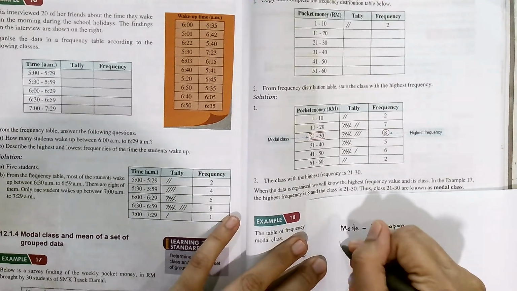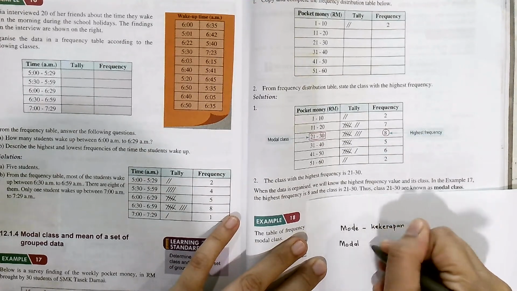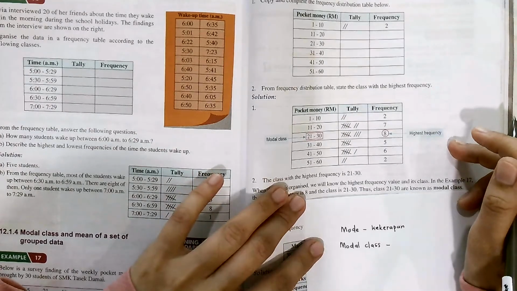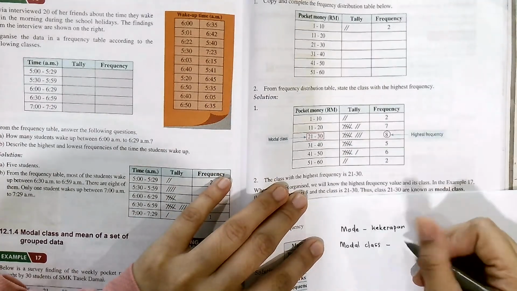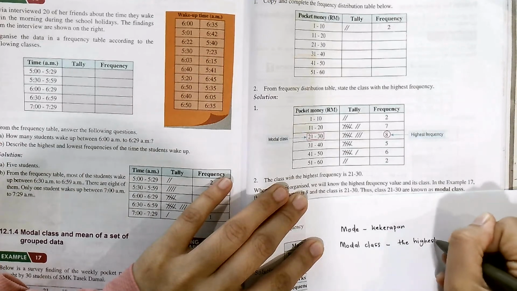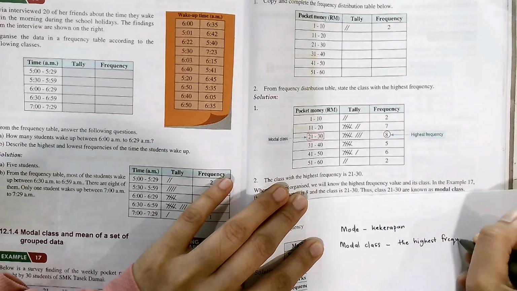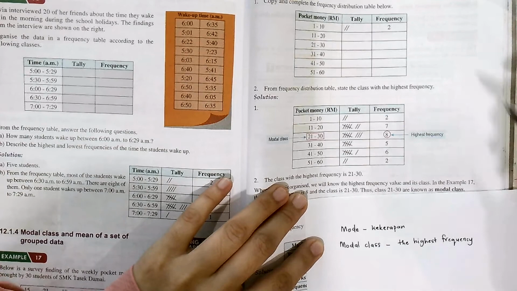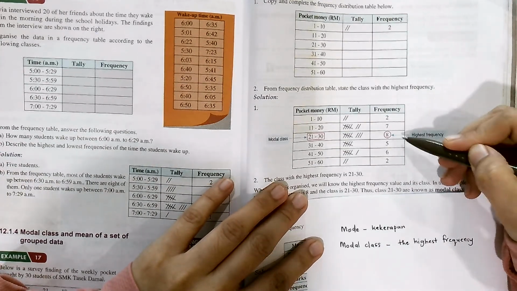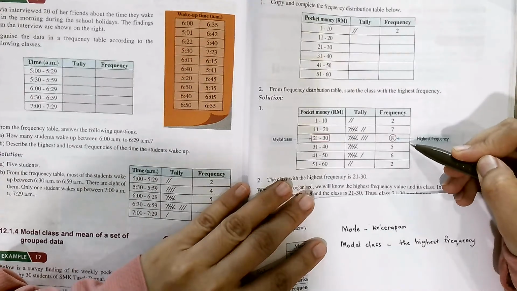So for modal class, kita kena lihat kepada the highest frequency. So kalau kita tengok kolom frequency, okay, kekerapan yang paling tinggi adalah 8.